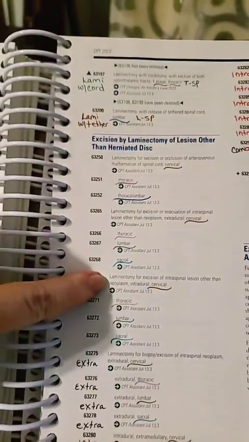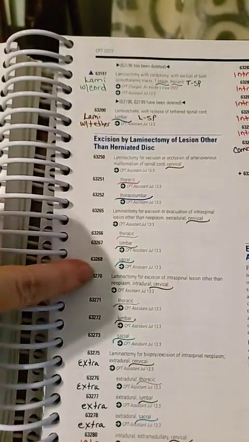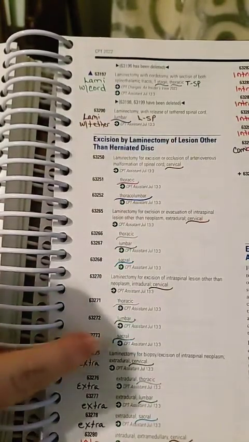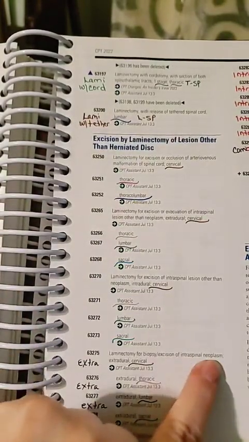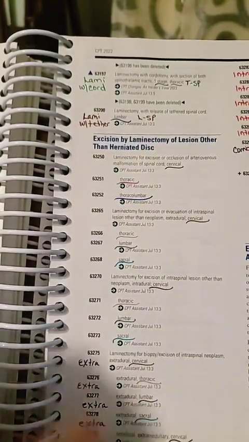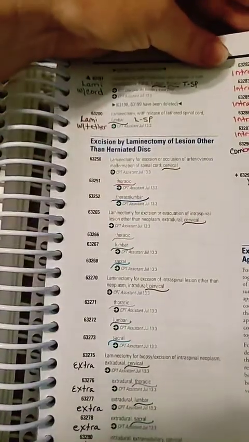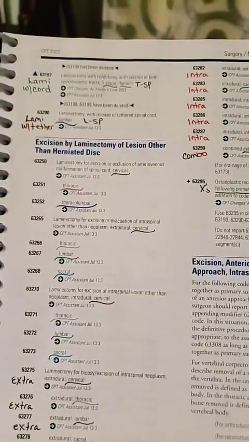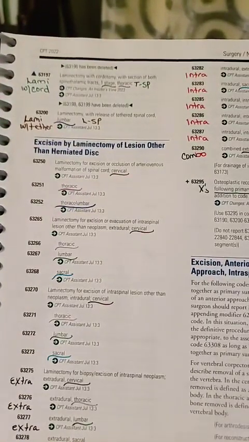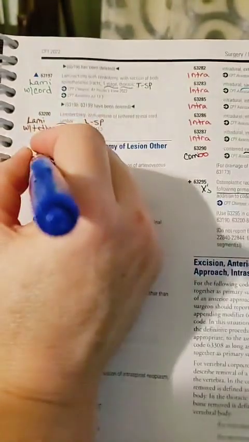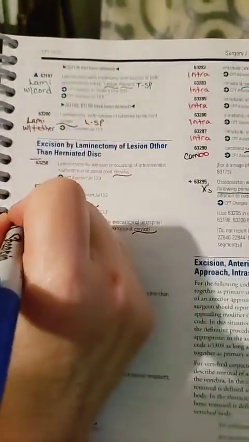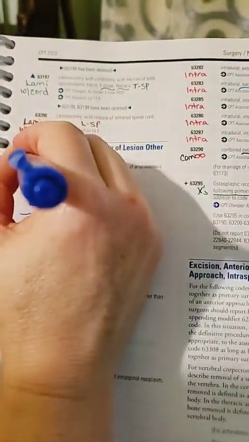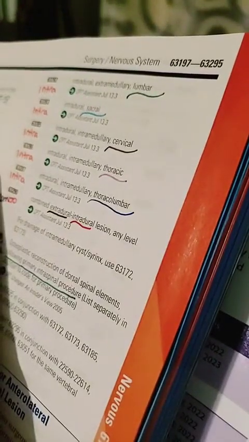Then the next one is for intraspinal lesion, we'll box those in. The next one will be for neoplasms, we'll box those in. So that's pretty cool. And that's how we'll separate them. And in this box, we're just going to write occlusion.